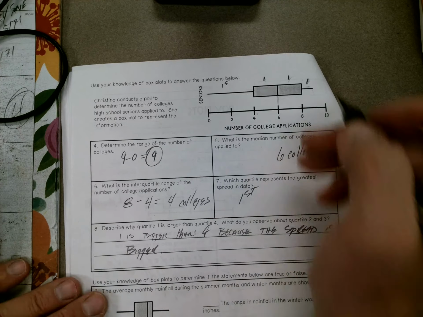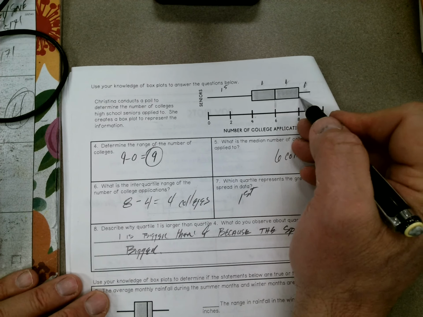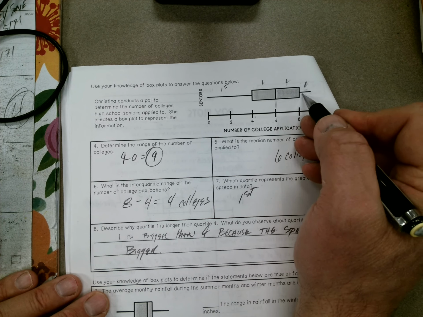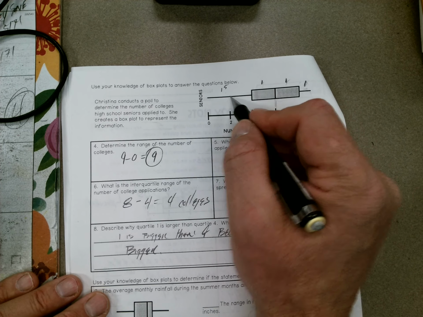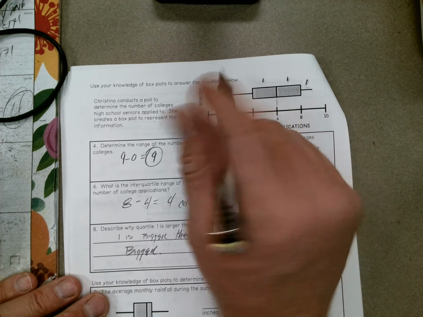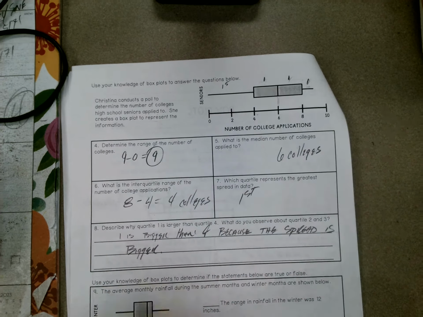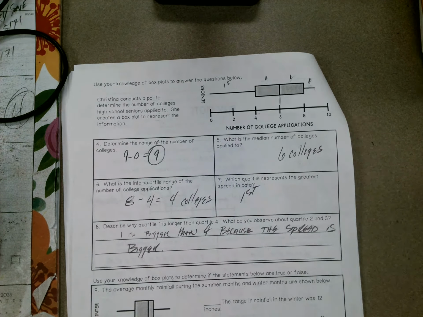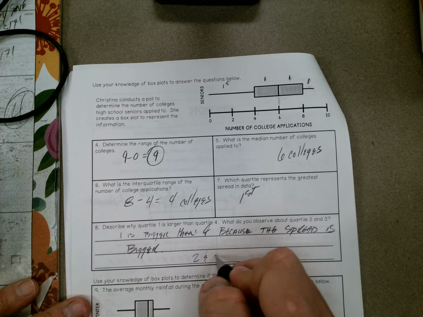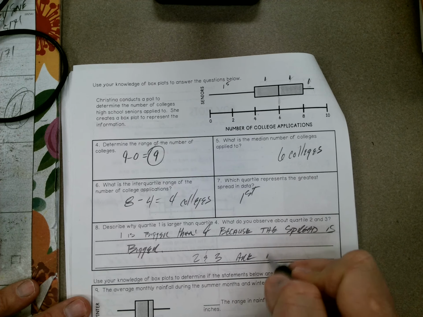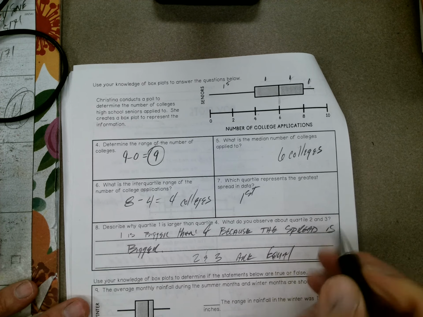So there might be 5 numbers from 8 to 9. There might be one 8 and four 9s. Here there might be a 4, a 3, a 2, a 1 and a 0. So the spread of the numbers is bigger. These are clustered, those are not. And then what do you observe about 2 and 3? Well, I'd say 2 and 3 are equal. They're equal.